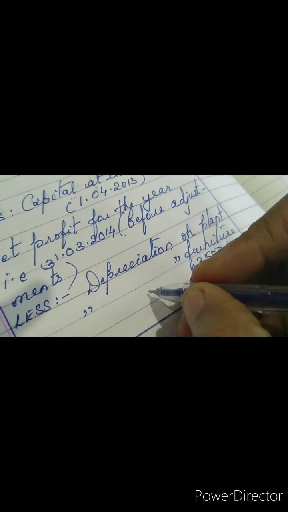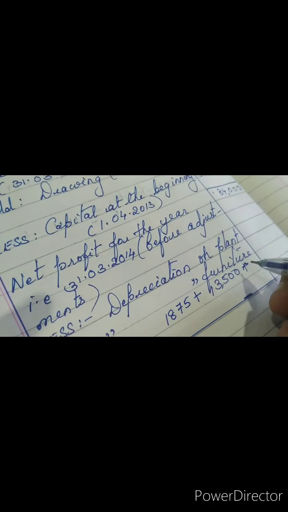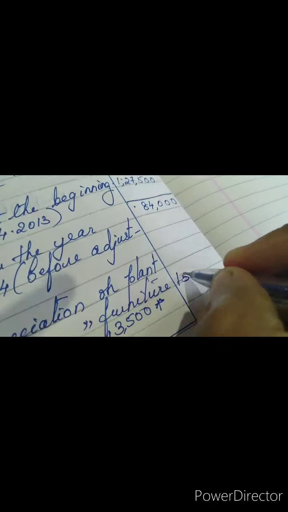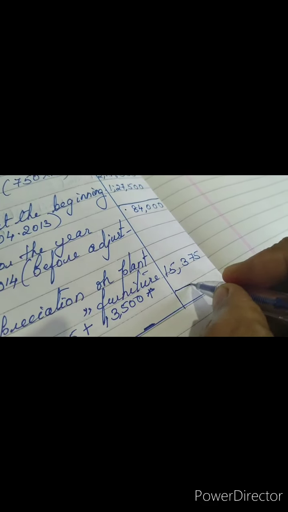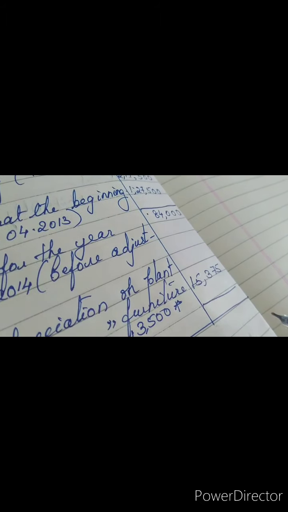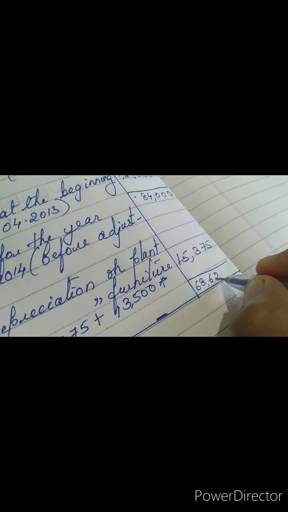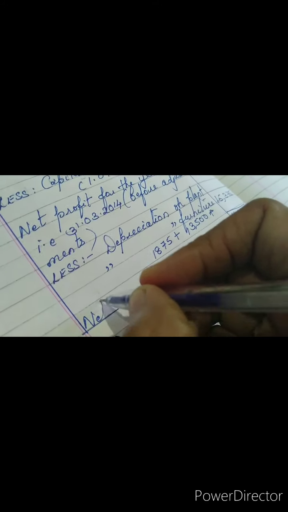So what we'll do is we'll add 1875 and this 13,500. Okay, so we'll get an amount of 15,375. We'll have to deduct the 15,375 from 84,000. That you'll get 68,625. So this is going to be our net profit for the year after adjustment.